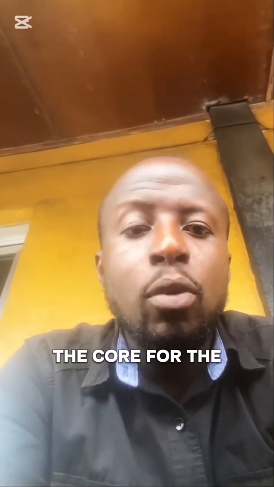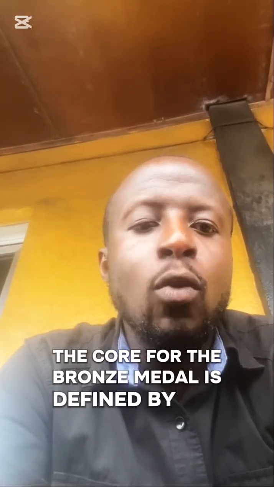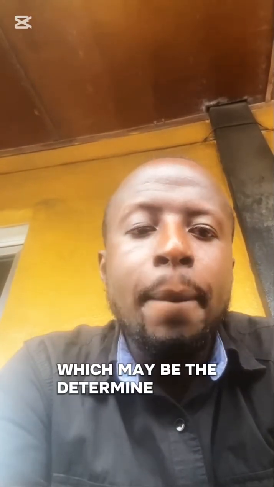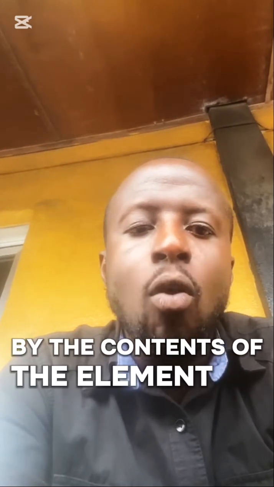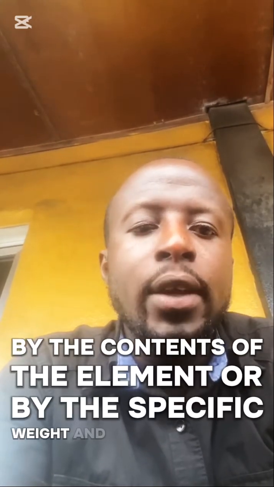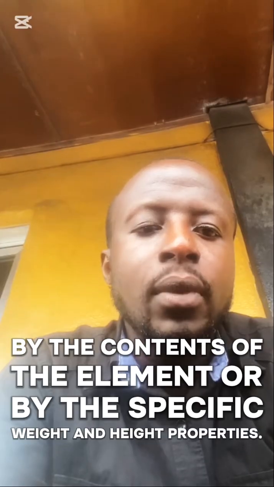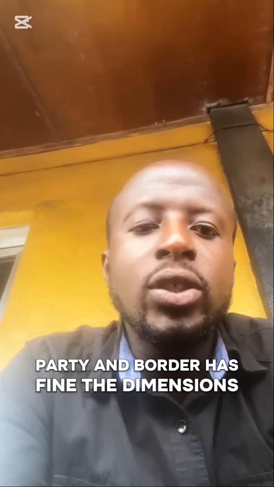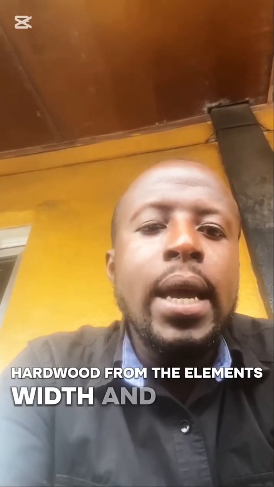The core of the box model is defined by the width and height of an element, which may be determined by the display property, by the contents of the element, or by specific width and height properties. Padding and border expand the dimensions of the box outward from the element's width and height.